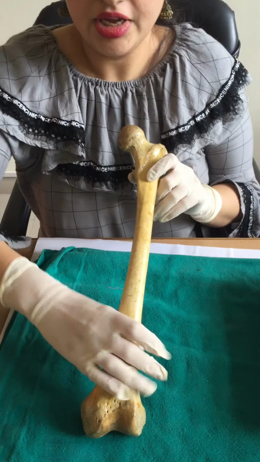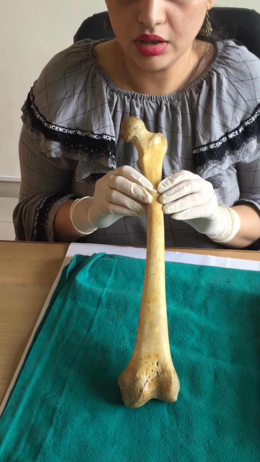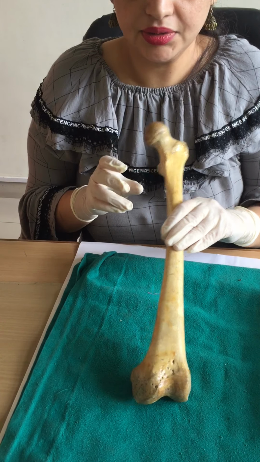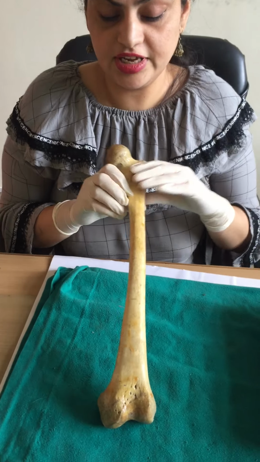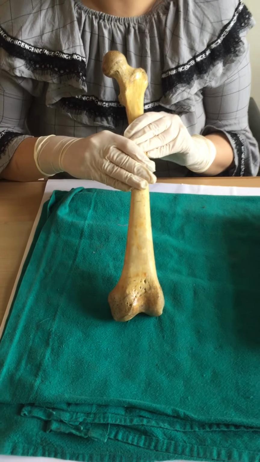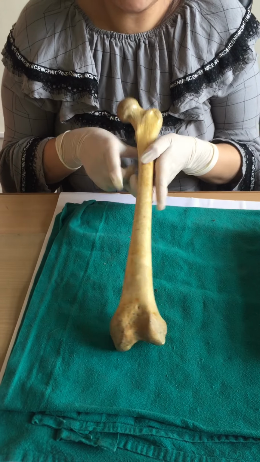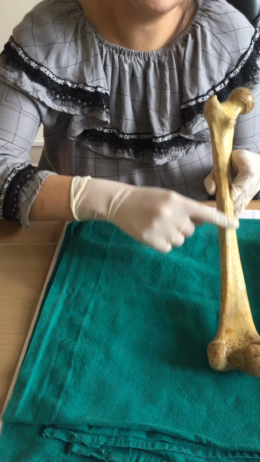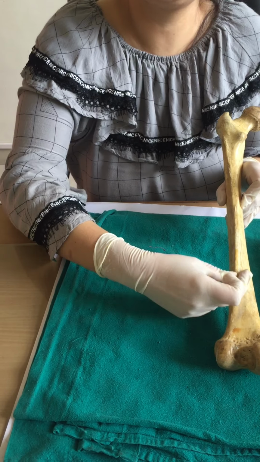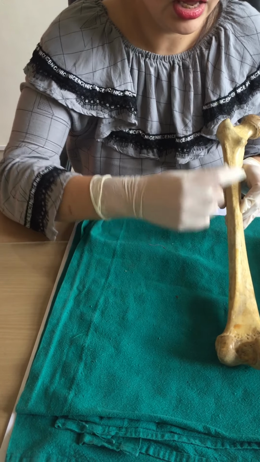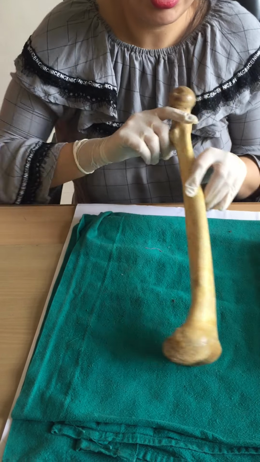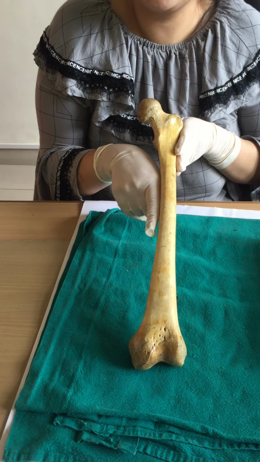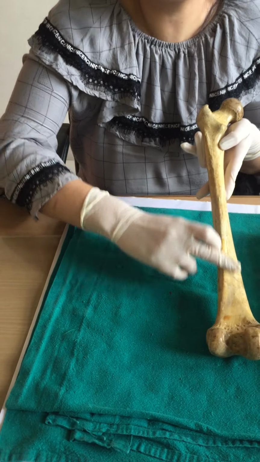Now come to the shaft. The shaft has three borders and four surfaces in the upper part and three surfaces in the middle part. Why? I will tell you. It has a medial and lateral border, which are somewhat rounded, and one posterior border. The posterior border is like a line which has two lips. It has a special name, the linea aspera; the linea aspera is nothing but the posterior border. This is the lateral border, and towards the head side, this is the medial border. So three borders finished: medial border, lateral border, and the posterior one, the linea aspera, right?